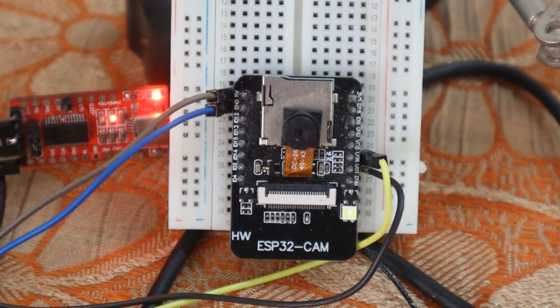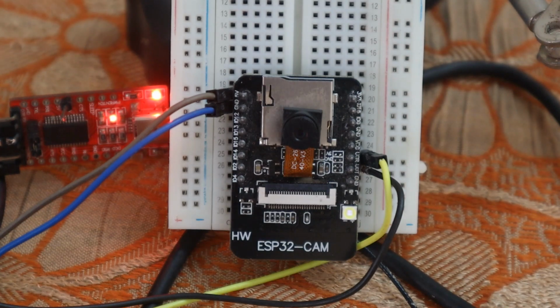The first ESP32 Cam generates one Wi-Fi access point. That Wi-Fi access point is in the series of 192.168.4.1. This is the Wi-Fi access point IP. The second ESP32 Cam is connected to the Wi-Fi access point. That Wi-Fi access point allots the IP to the second ESP32 Cam, which is 192.168.4.2. Okay, we just see those two videos in our browser.